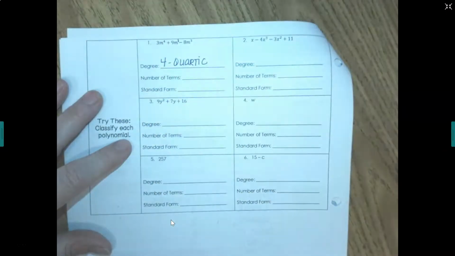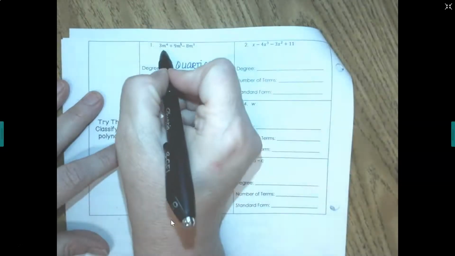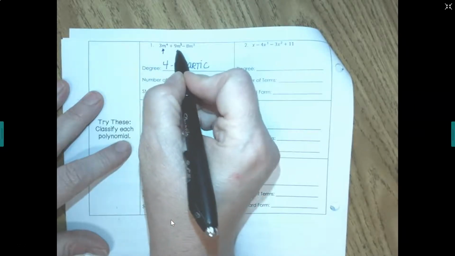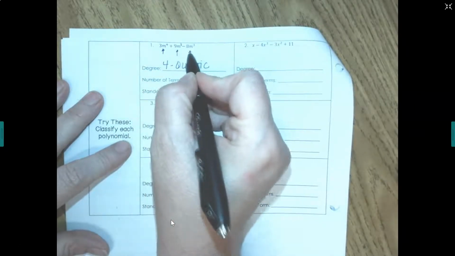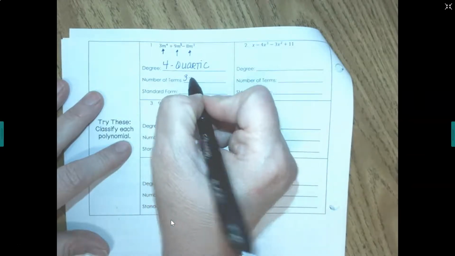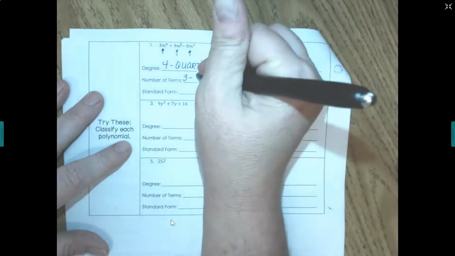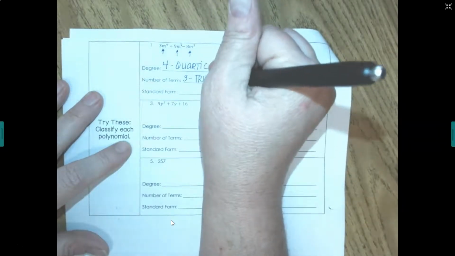Okay. Now, number of terms. Remember, terms are separated by addition and subtraction. So there's a term and then addition. So here's a second term, now subtraction. There's a third term. So this has 3 terms. We call a polynomial with 3 terms specifically a trinomial.